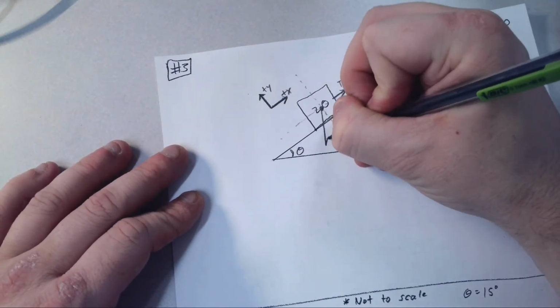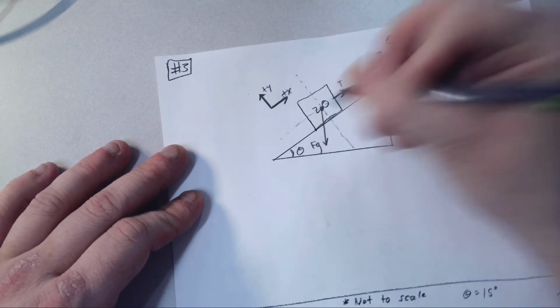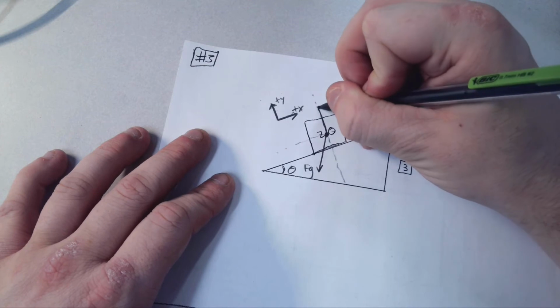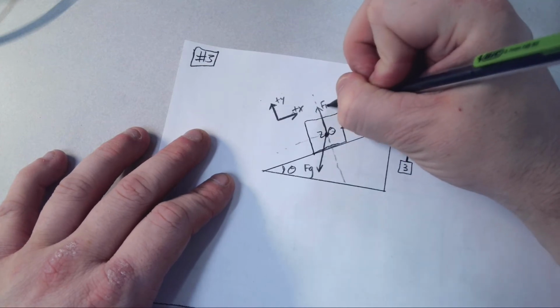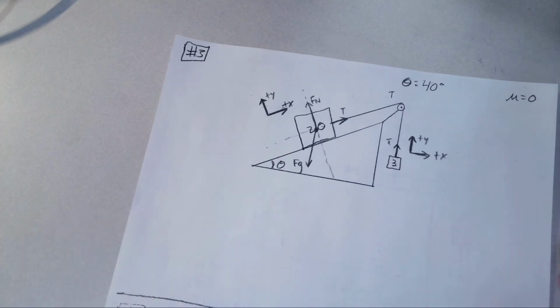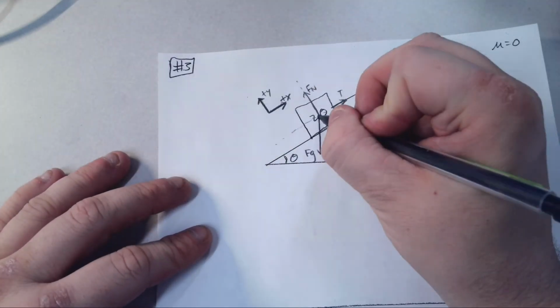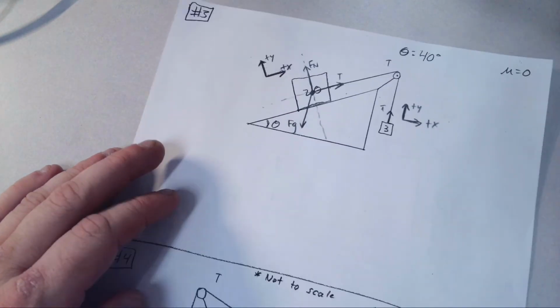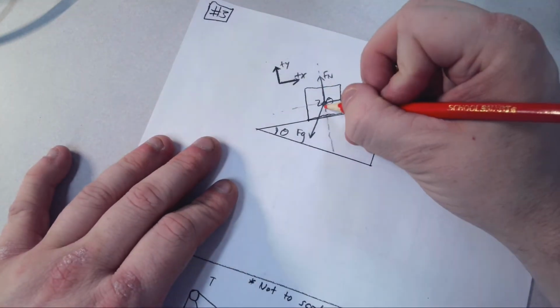diagram for this. So there's F of g. We would have the normal force here. Now we don't have to use the normal force in our equation because there's no friction and the normal force is not acting in the direction of motion. We do have tension here. We don't have friction, but we do have tension, which is this way. And we also have to make sure that we draw our triangle for this.